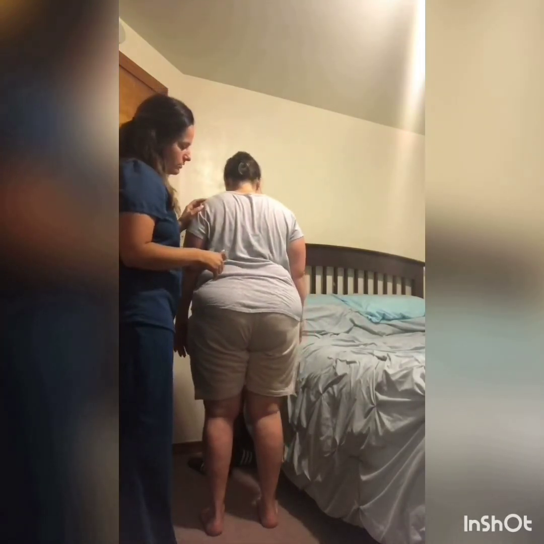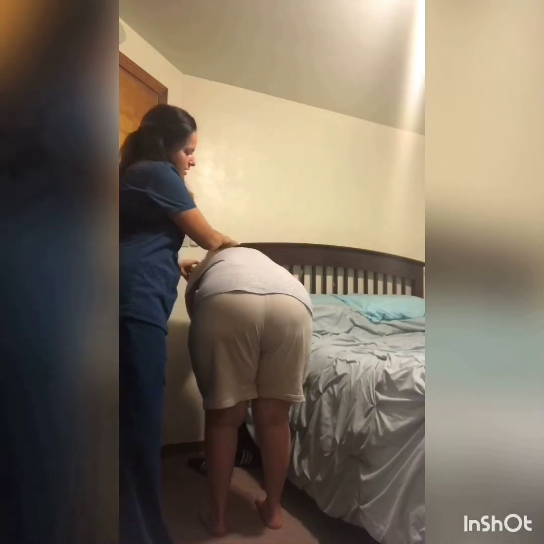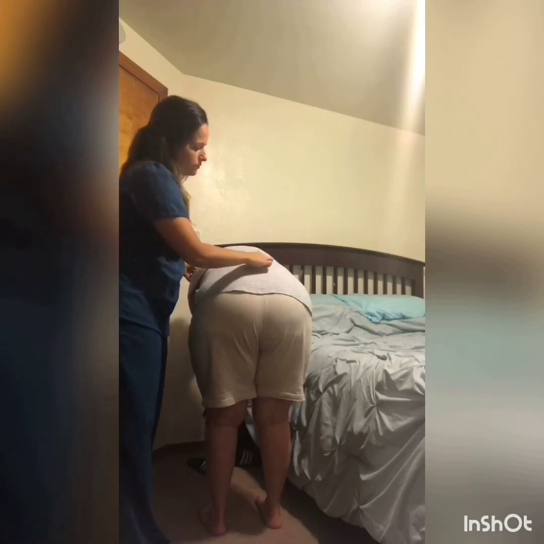And then you can just face that wall. And you'd have them bend straight down. It's okay. And then while they're doing that, you just run your fingers down their spine to make sure that the spine is straight. You can stay back up.